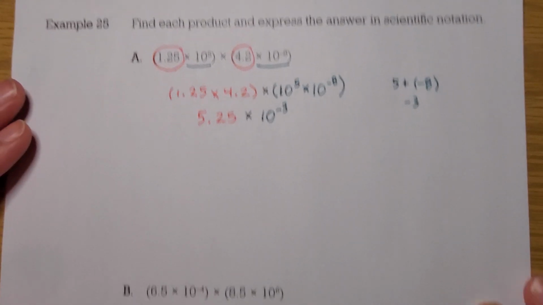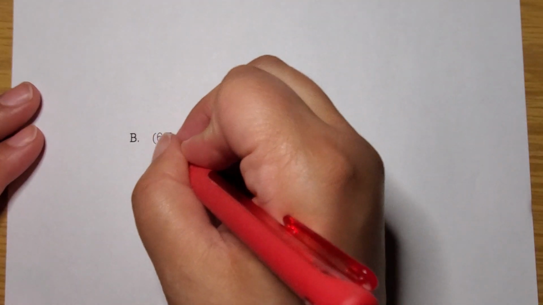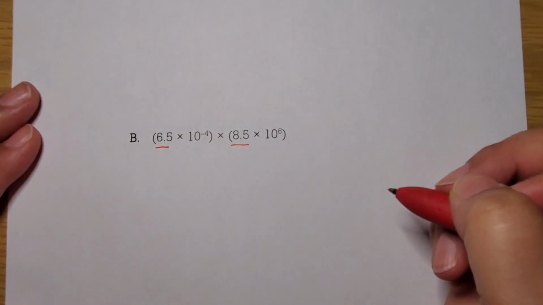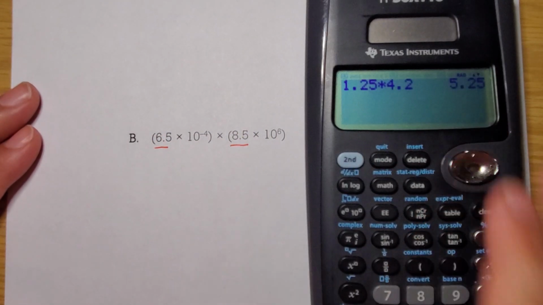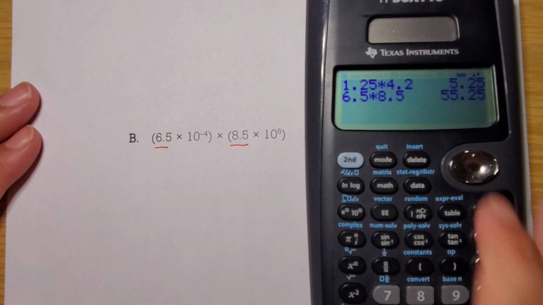All right, let's try another one. So here, let's take the number parts, 6.5 and 8.5, and multiply those together. And we get 55.25.